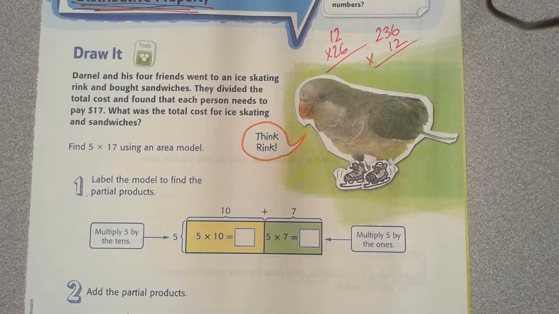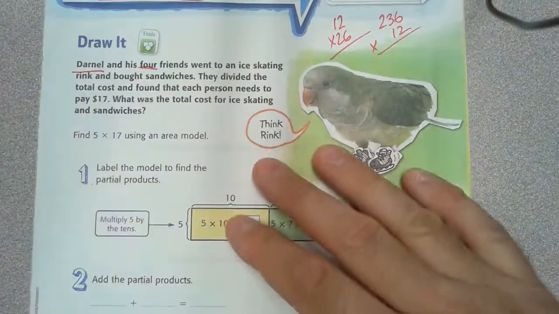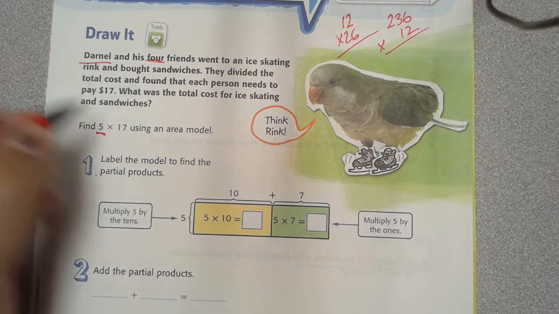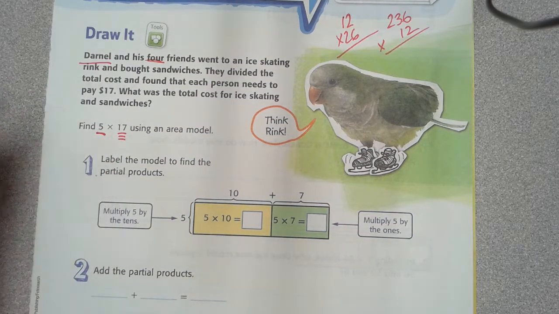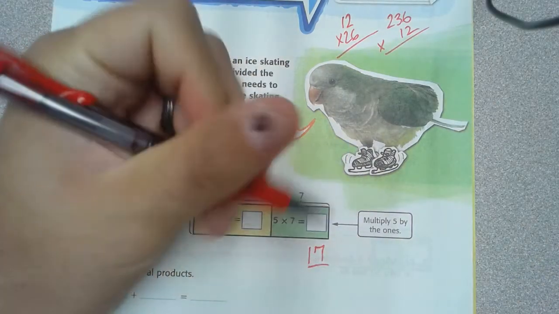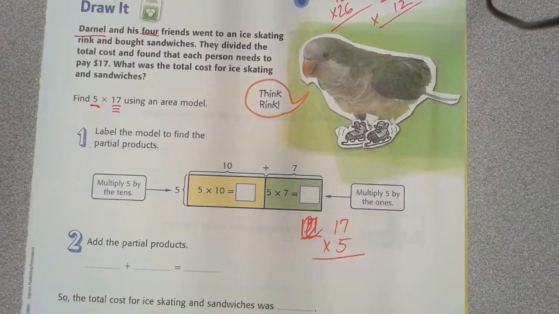Because Darnell, it's 113 to 118, Sailor. It's Darnell and his 4 friends. So that's 5 people. So that's how we get the 5 right here. And then each of them are paying how much? 17 bucks each. So we could easily just stack these up, like some of you have probably been taught: 17 times 5, and we could probably go to town on that and do it.